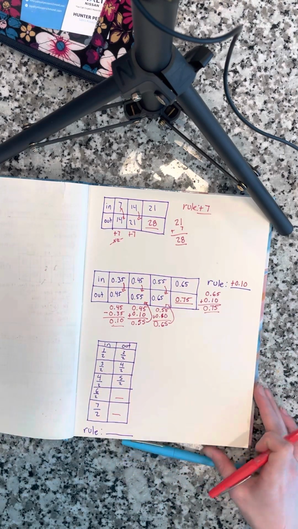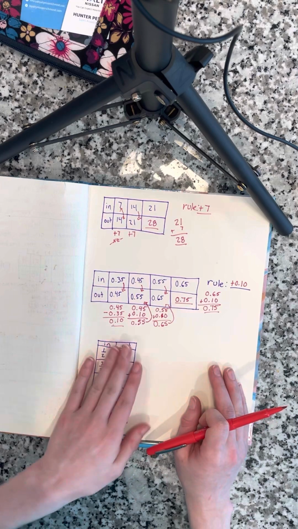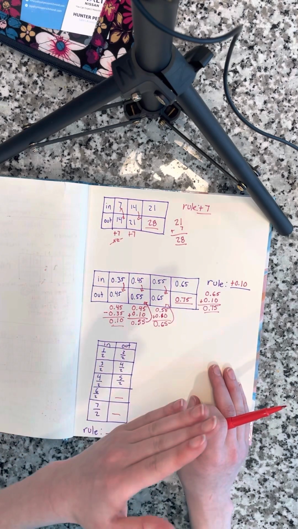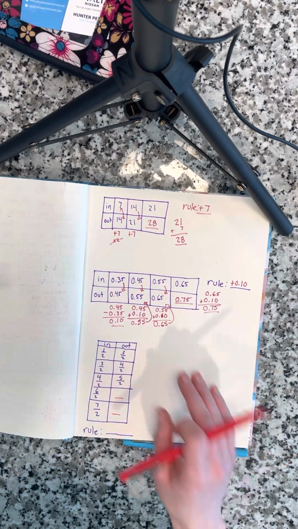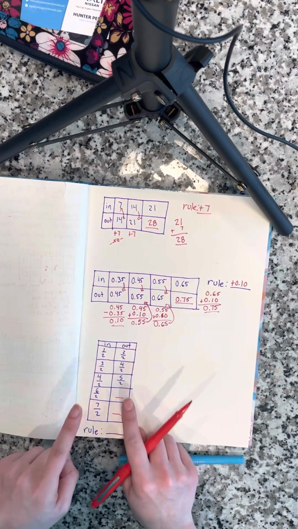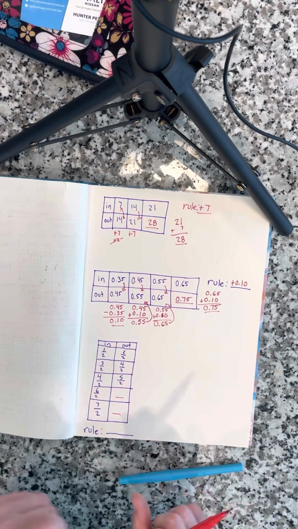So now we're on to the fractions. So this is a separate worksheet. If you would like to pause this video and come back after you finish the decimal worksheet, then you may. But this is the first table on the fractions worksheet.